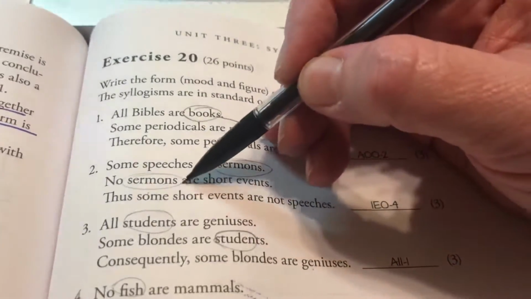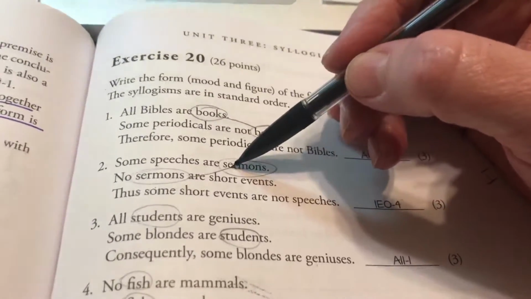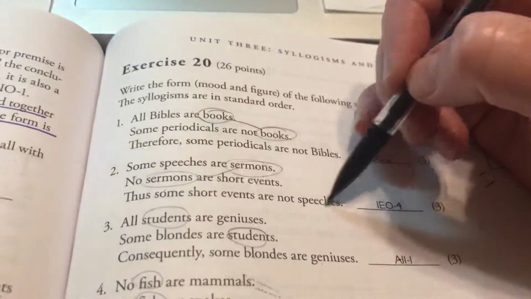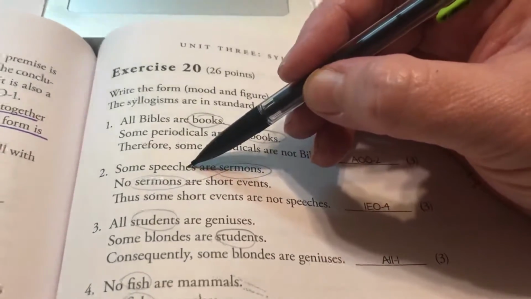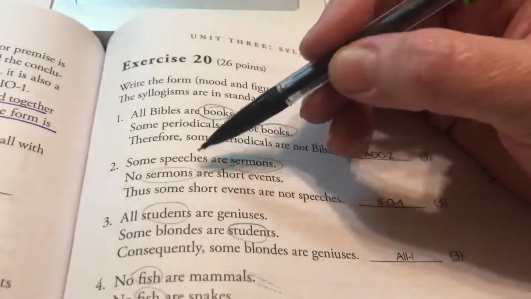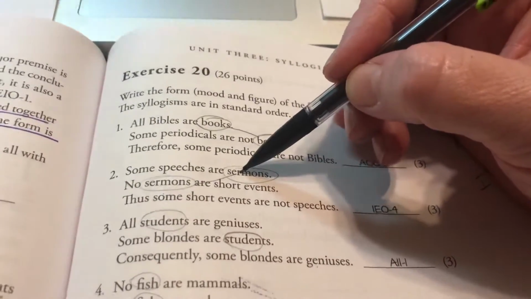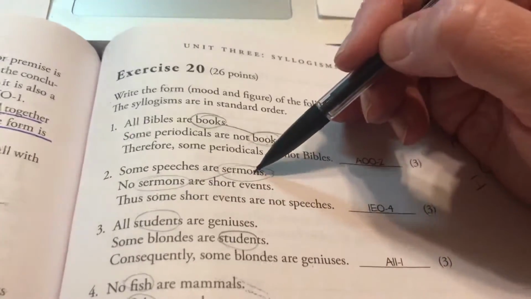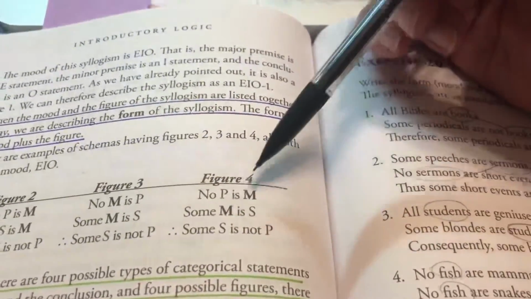We've got to find our middle term. So in order to find your middle term, identify your major and minor first. Short events is your minor. Speeches is your major. So short events, speeches. Your third term is always your middle, both sermons. Does it make sense? Now, because they're diagonal, do you see how it's second term in this line and first term in that line? That would be this one. Second term, first term. So figure 4.